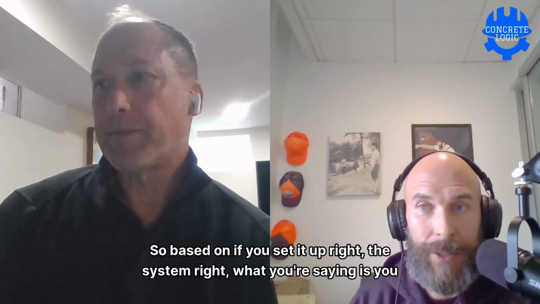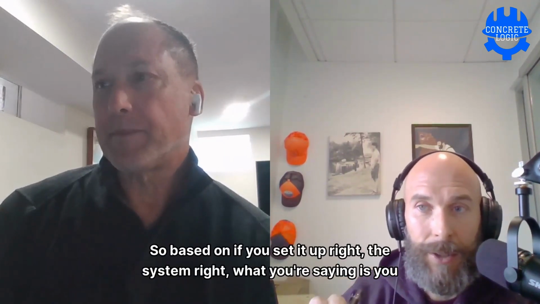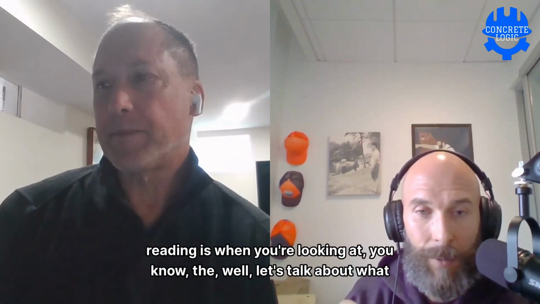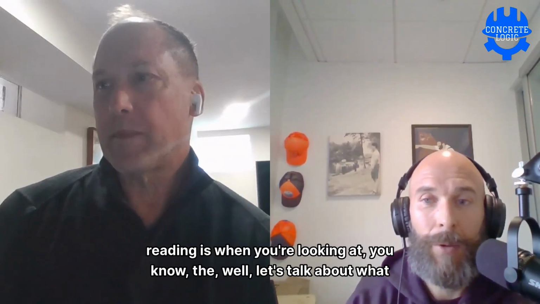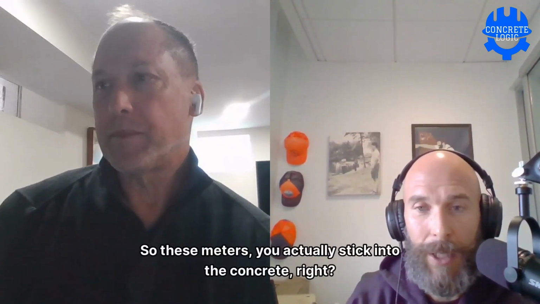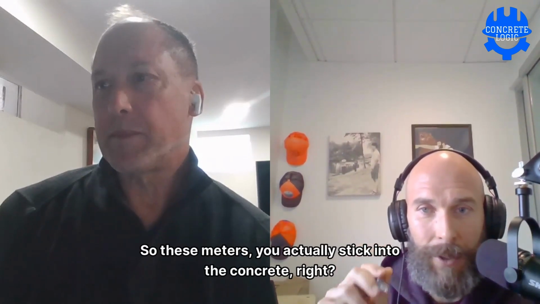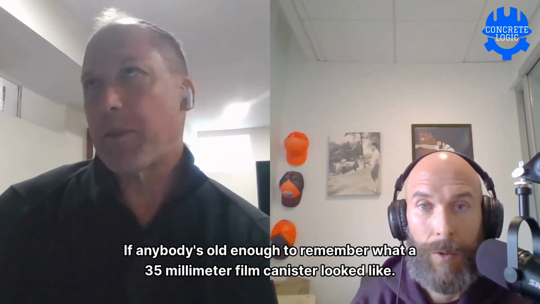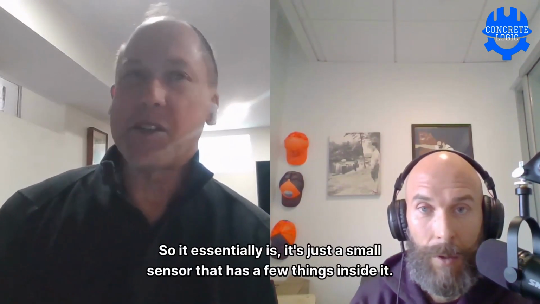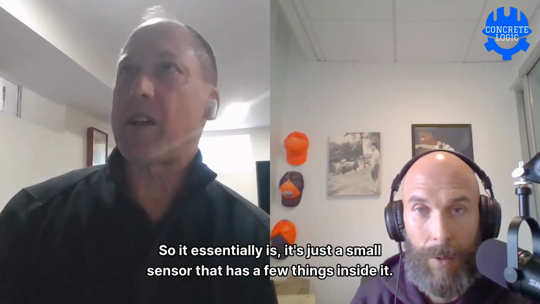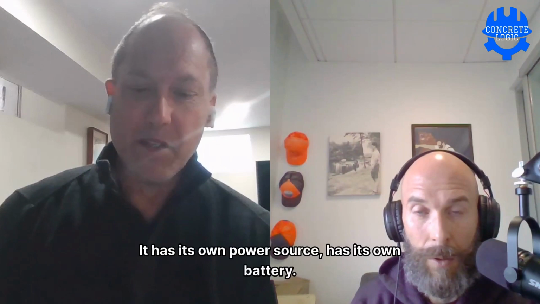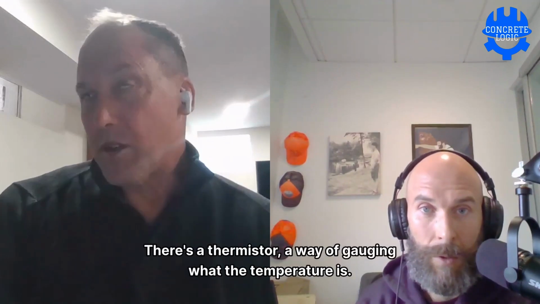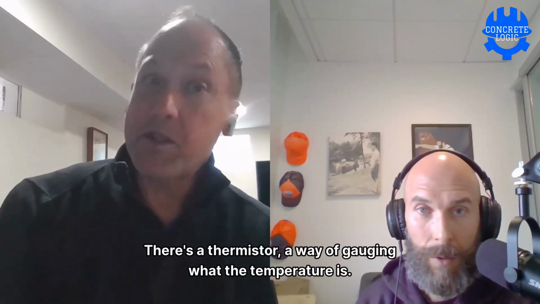Right. Based on, if you set the system up right, what you're saying is you can actually project the strength of the concrete based on the temperature reading. Let's talk about what they physically look like. So these meters you actually stick into the concrete, right? What does that look like? If anybody's old enough to remember what a 35 millimeter film canister looked like, it essentially is just a small sensor that has a few things inside it. It has its own power source, its own battery. There's a microprocessor. There's a thermistor, a way of gauging what the temperature is.